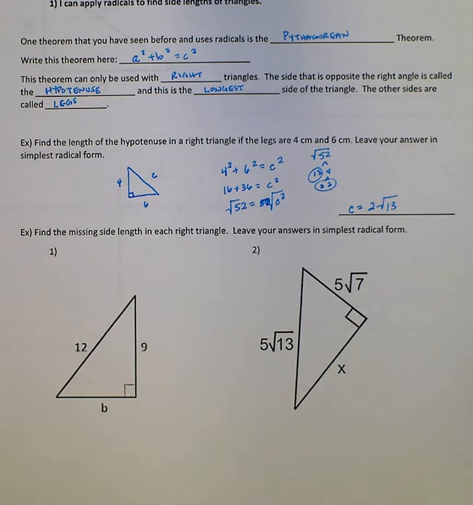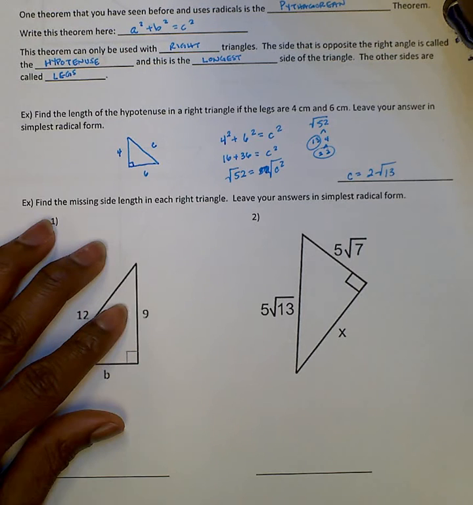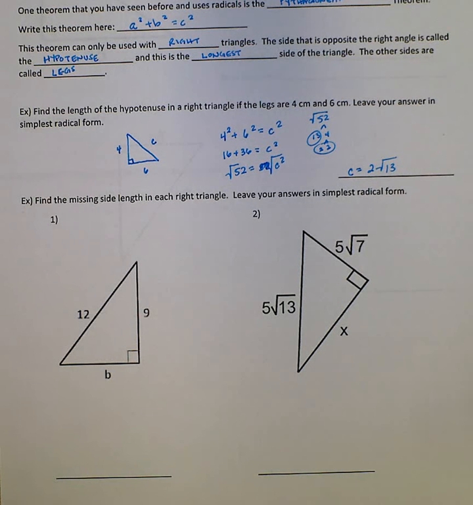Let's do some more problems. Let's find the missing side length in each right triangle. Leave your answer in simplest radical form. Quick warning: you cannot just use a squared plus b squared equals c squared and plug in numbers however you like. It is important to remember that the hypotenuse is c. You need to make sure that you put the lengths where they belong.